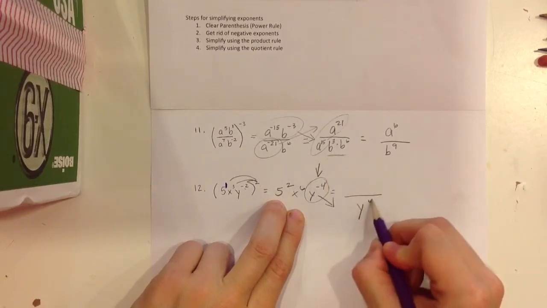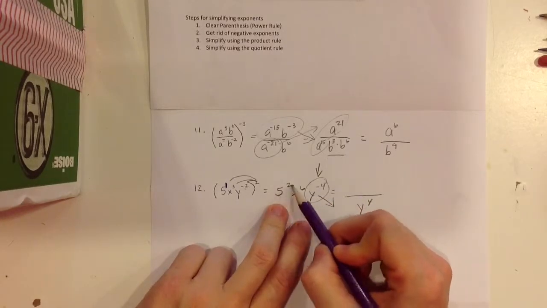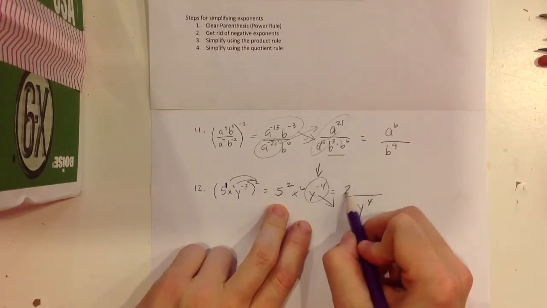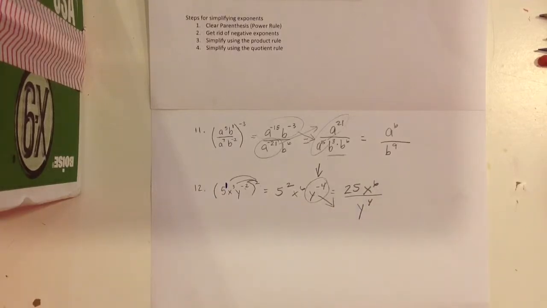So it becomes a +4 when it moves down to the bottom, and I'm going to rewrite this 5 squared as 5 times 5, or 25, and then bring my x to the 6th over. Now since my y to the 4th and my x to the 6th are different bases, I am in simplest form and I don't need to go any further.